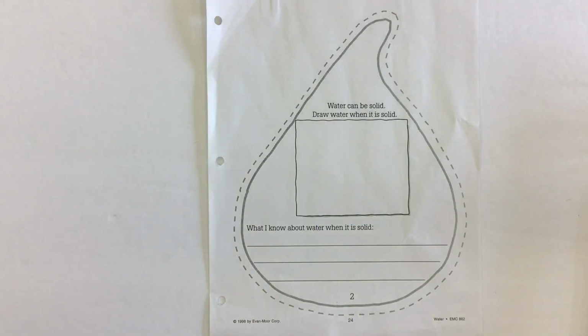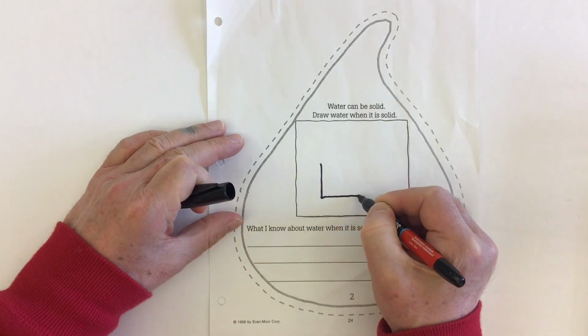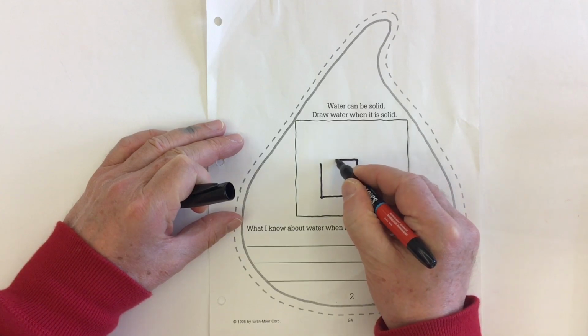This page says water can be solid. Draw water when it is solid. Well, solid has to reach a temperature of at least 0 degrees, or better yet, below 0. And when it does that, it becomes ice. So I guess we could draw an ice cube. That means I want to draw a 3D shape here.